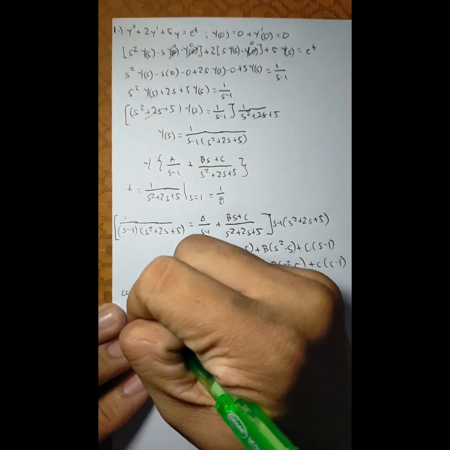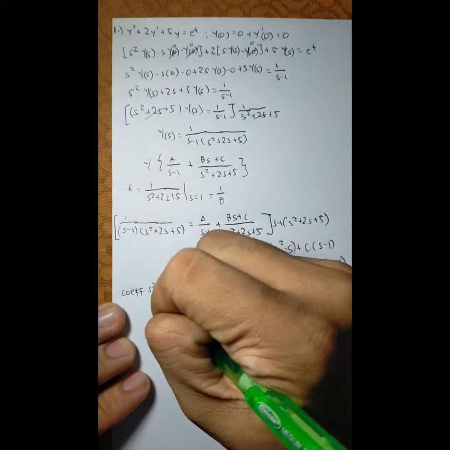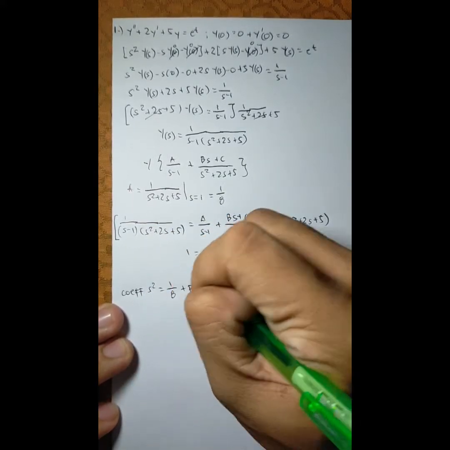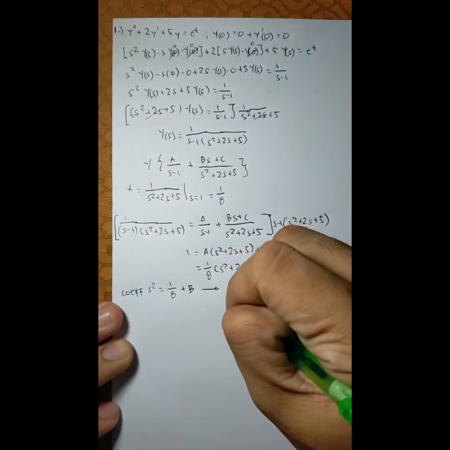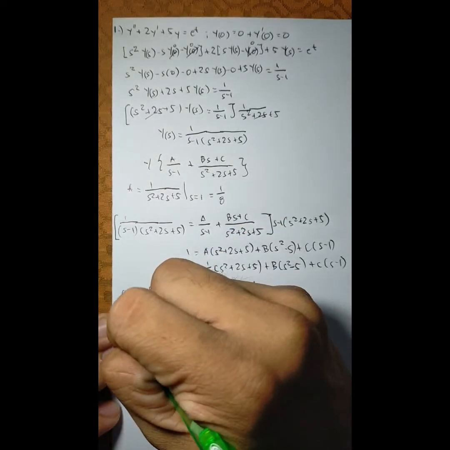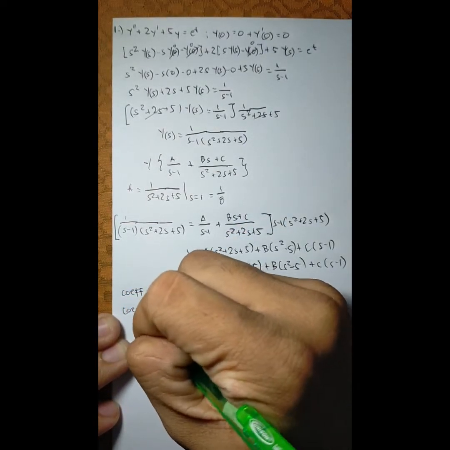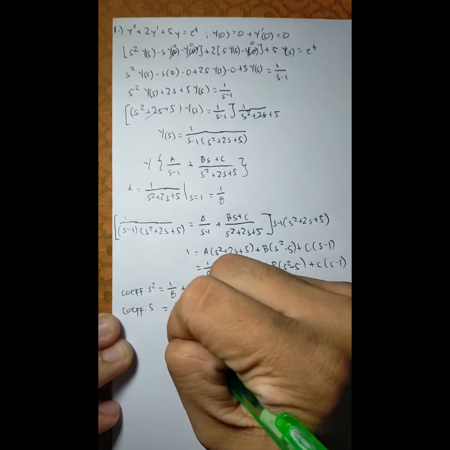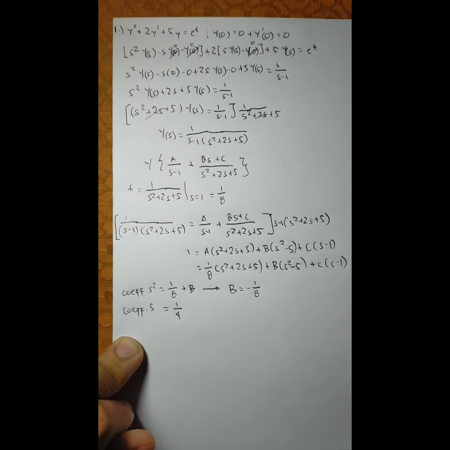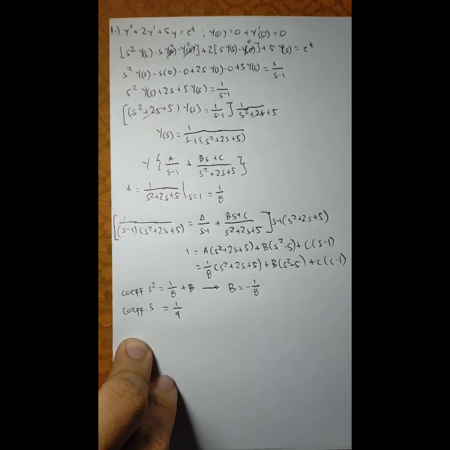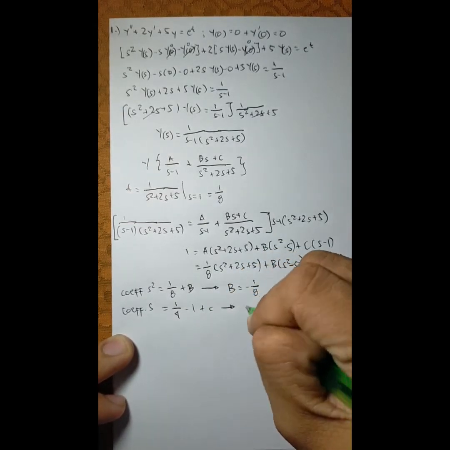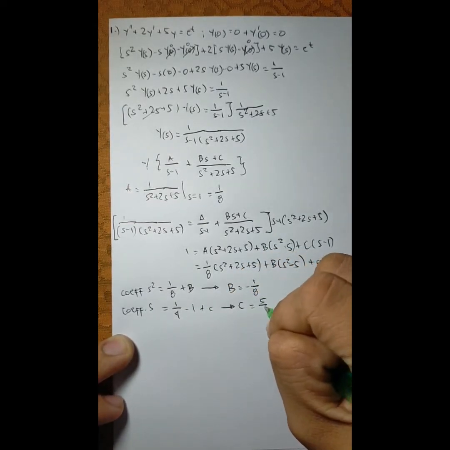And we will get the coefficient of s squared, which is equal to 1 over 8 plus B. And to get the value of B, we have B is equal to negative 1 over 8. And for the coefficient of s, we have 1/4, since 1/8 times 2 is equal to 1/4, minus 1 plus C. So to get the value of C, we have C is equal to 5/4.